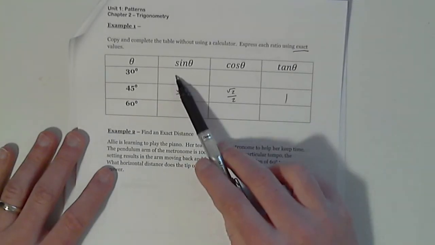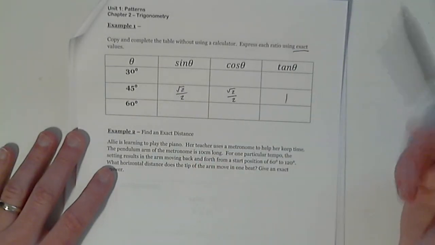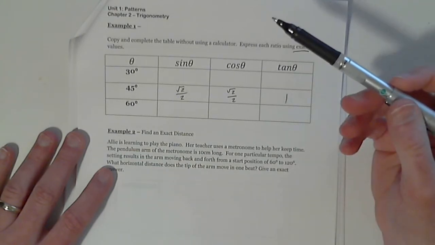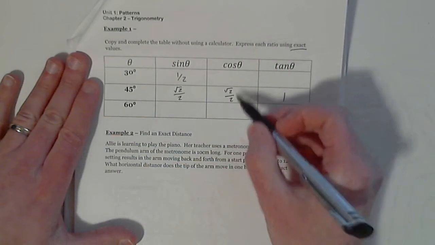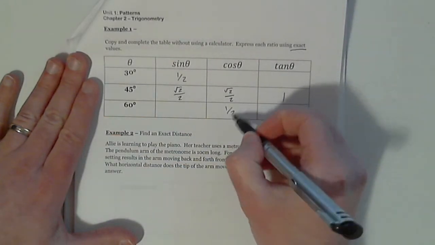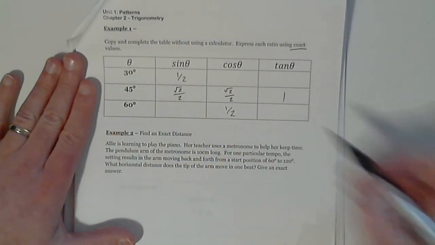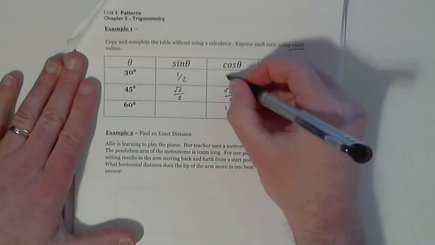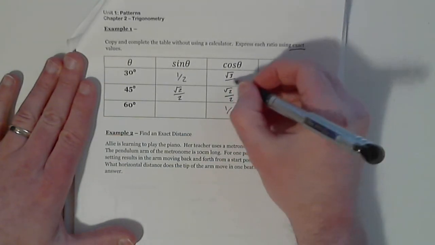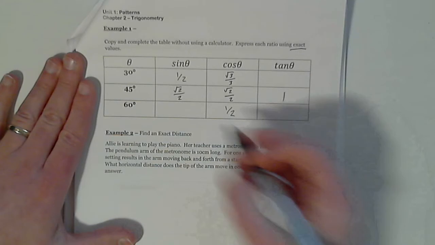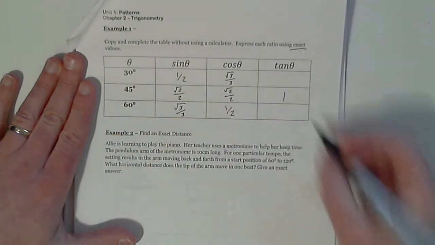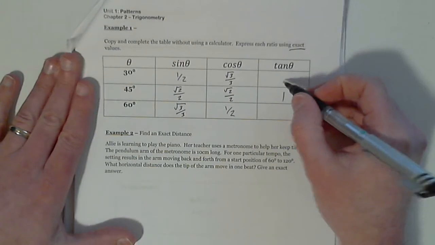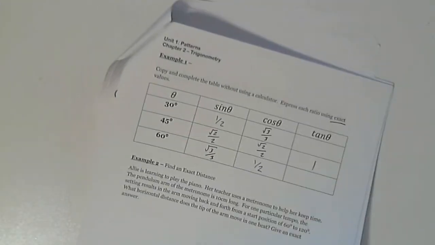Sine of 30, so that was opposite over hypotenuse. That was 1/2, which is the same as cos of 60, which is also 1/2. And then the other one that we had was root 3 over 3. That was our complicated one that we had to rationalize. Root 3 over 3. And then tan of, I gotta look these ones up again.